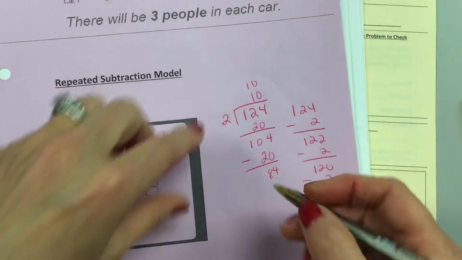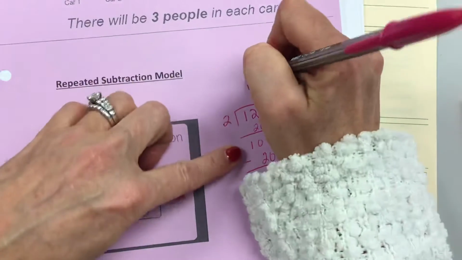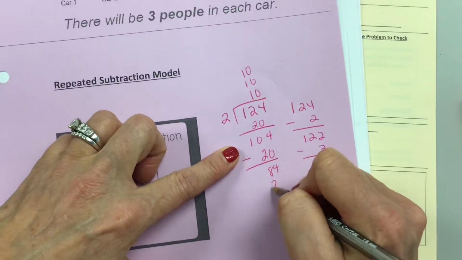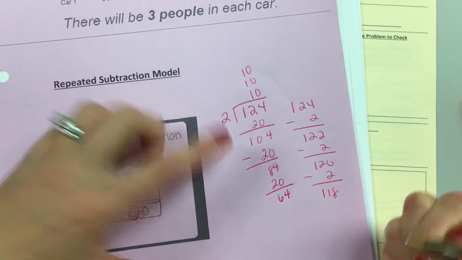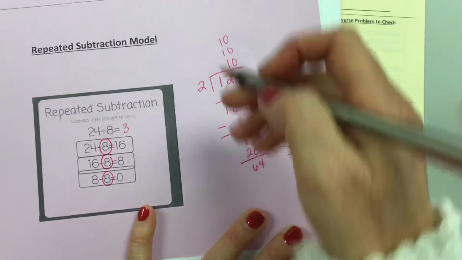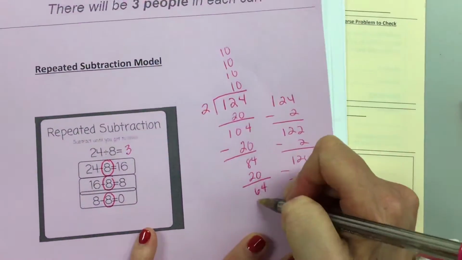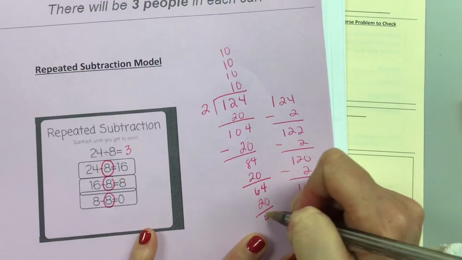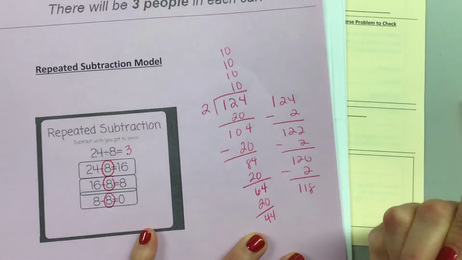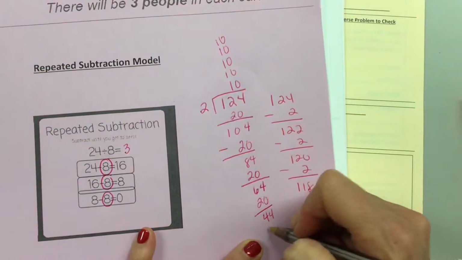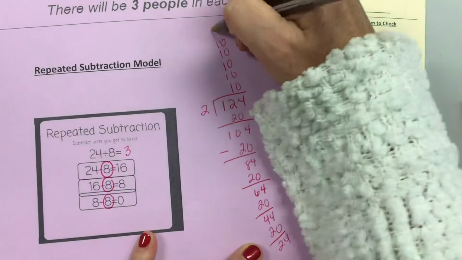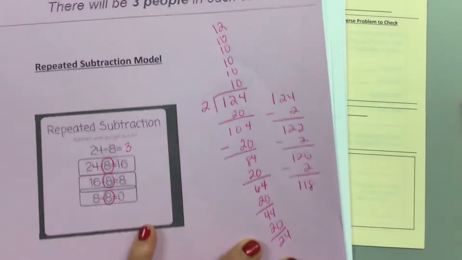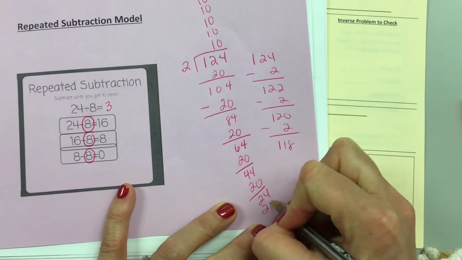Okay? Then I can say, well, I can subtract it 10 more times. That's another 20. Right? I could do it 10 more times. That's another 20. I can do it 10 more times. And now 2 into 24, that's what? 12, right? 2 times 12 is 24.